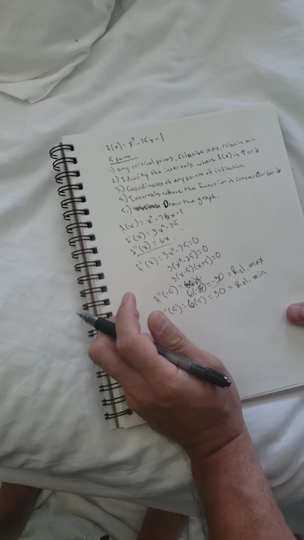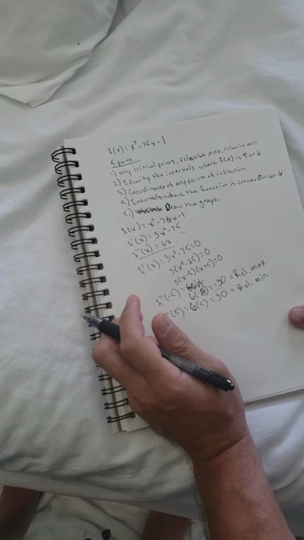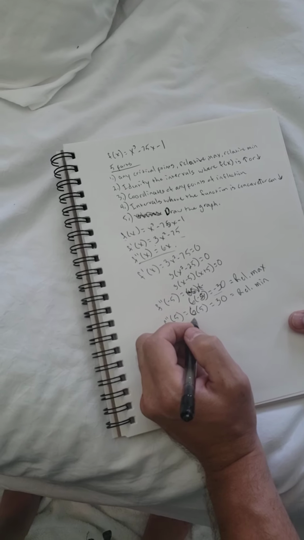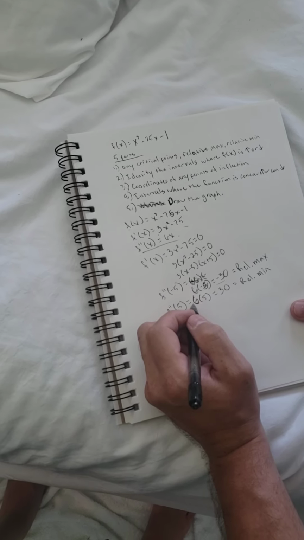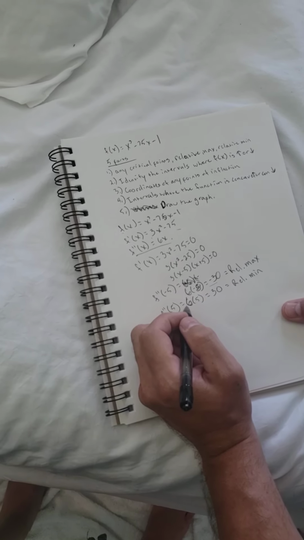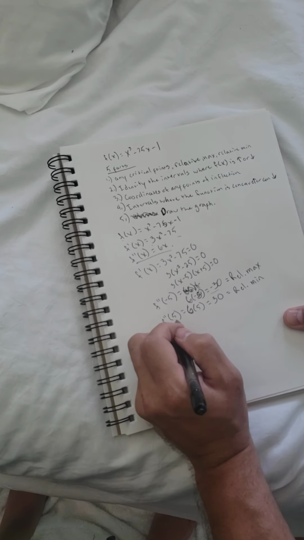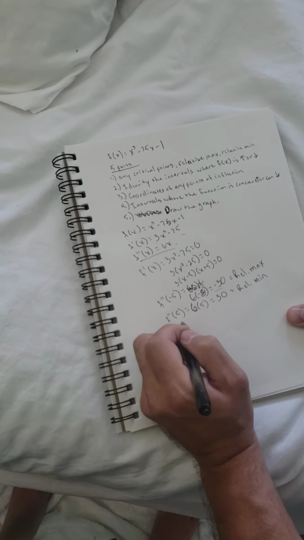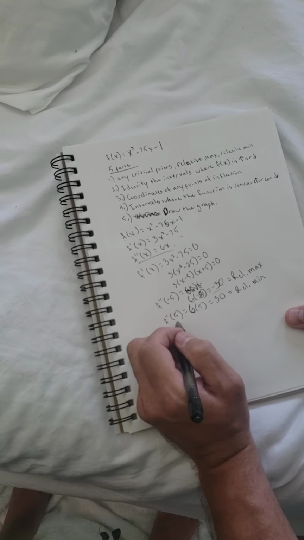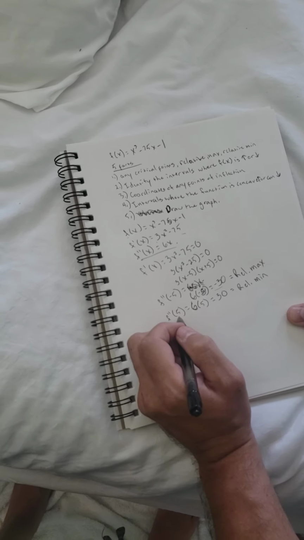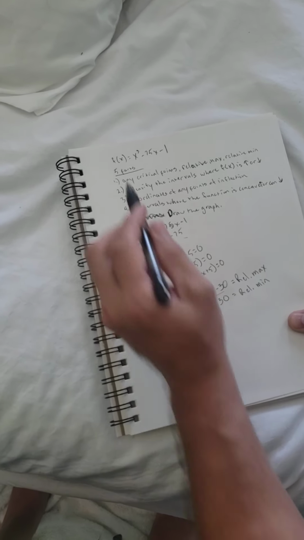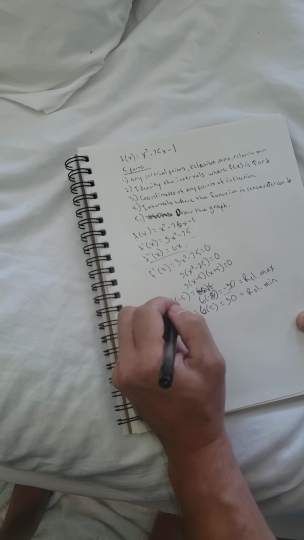So now to find the coordinates for your relative maximum and minimum, you're going to take this 5 and this -5, and test them with your original function.